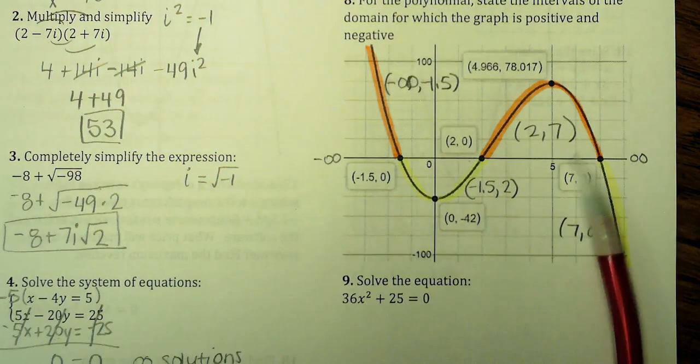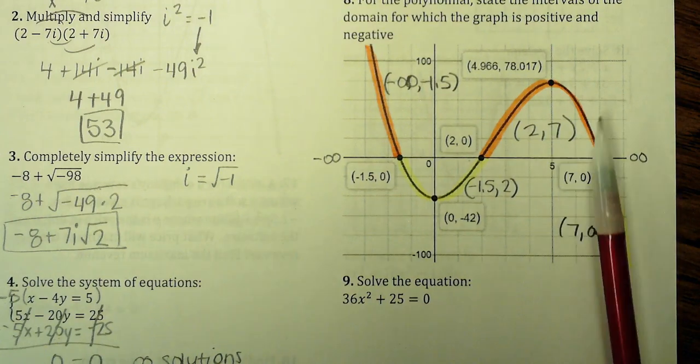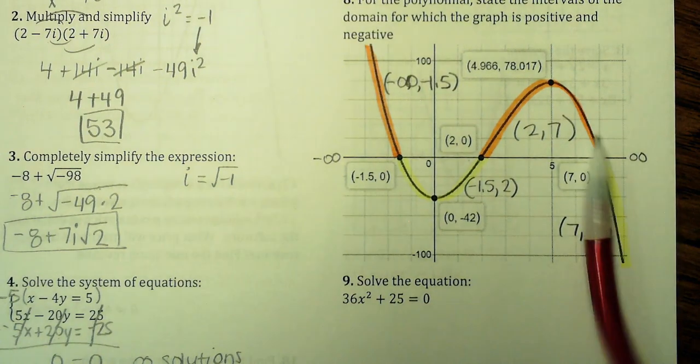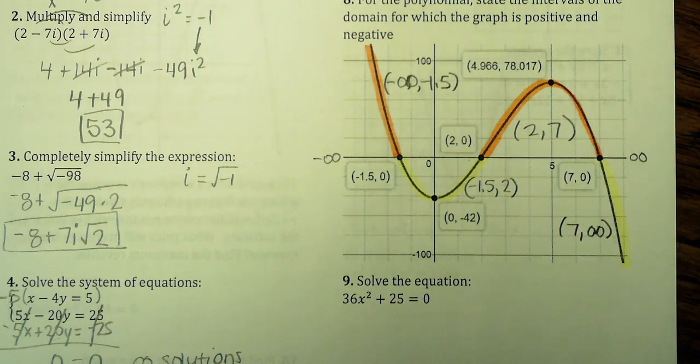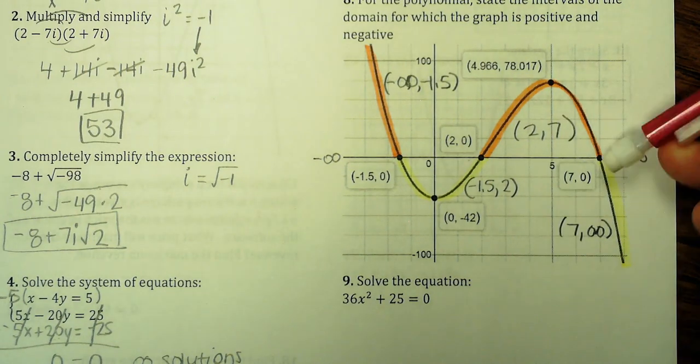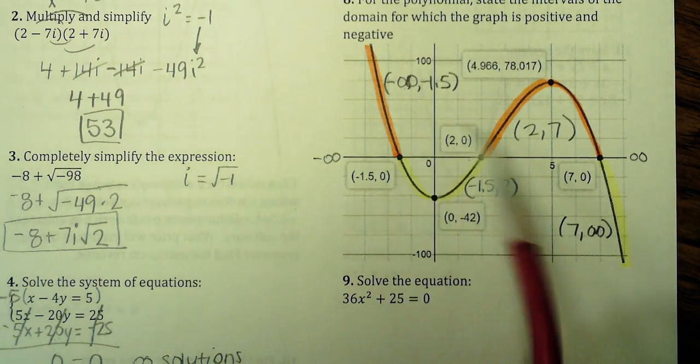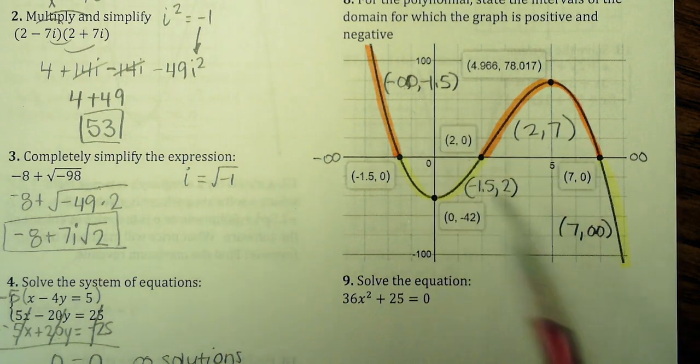The interval is talking about the x-coordinates, so starting at 7, for the rest of this graph, for like 8, 9, 10, 11, 12, as I go to infinity, the rest of the graph is negative. So these two intervals here are the positive intervals, these two are the negative.